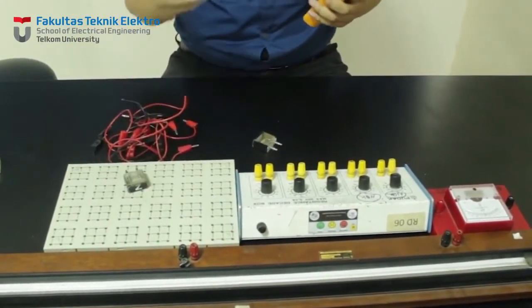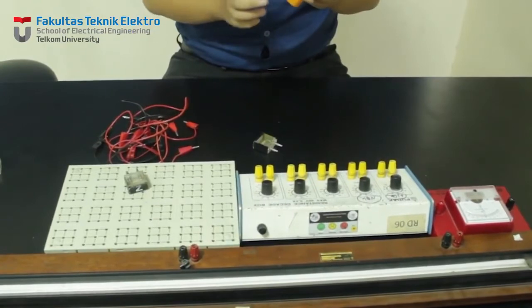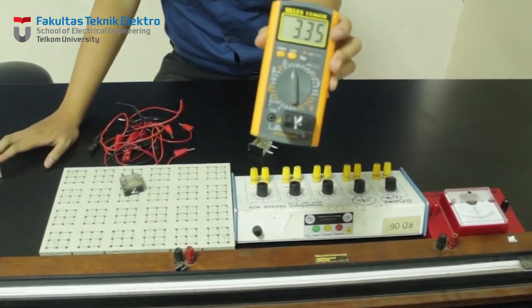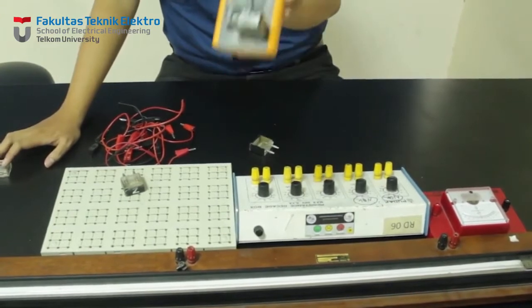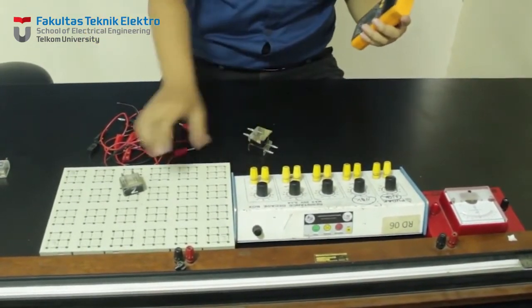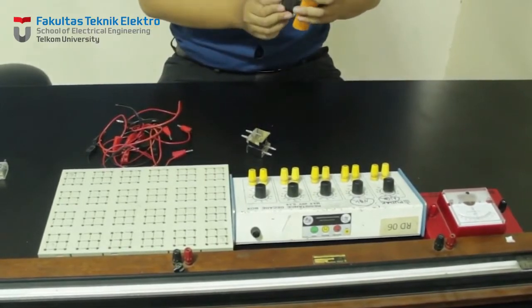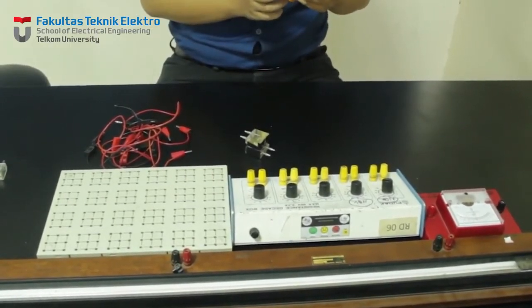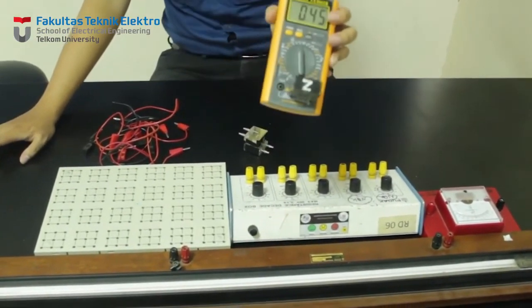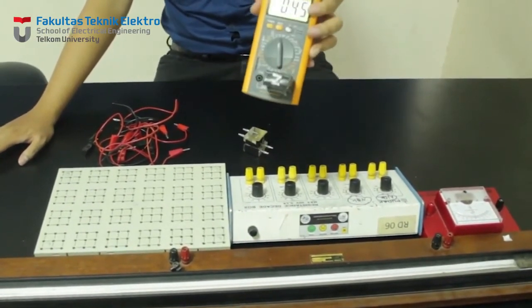Then for resistor Y, the value is 3.35 kilo ohms. For resistor Z, the value is 0.45 kilo ohms.